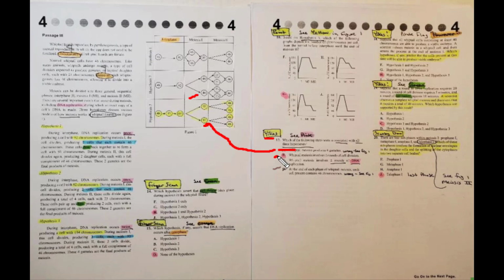Answer choice C says whiptail meiosis involves 2 rounds of DNA replication. So DNA is just replicating itself, and that is not true. That's basic biological terminology, and so that one is out. Hopefully you can remember that: DNA only replicates once. Answer choice G says at the end of each phase of whiptail meiosis, cells present 46 chromosomes.